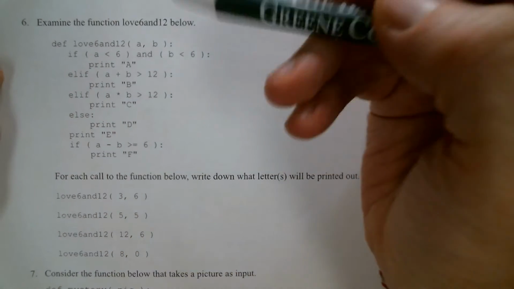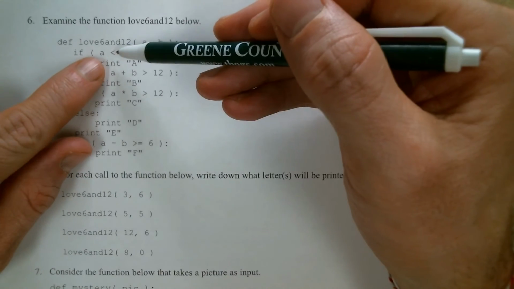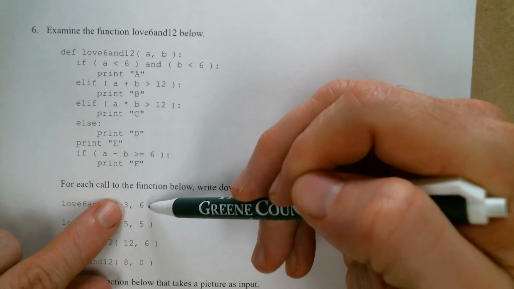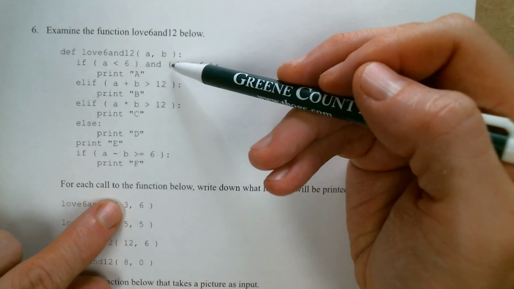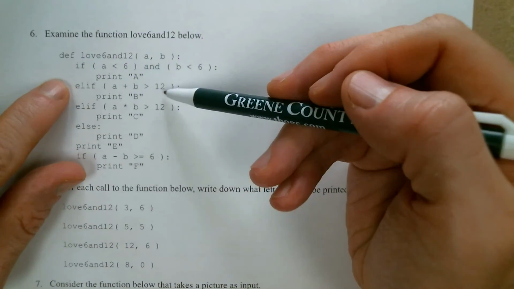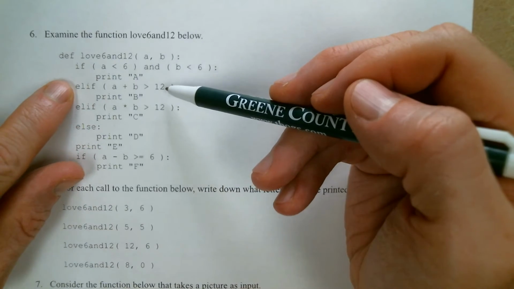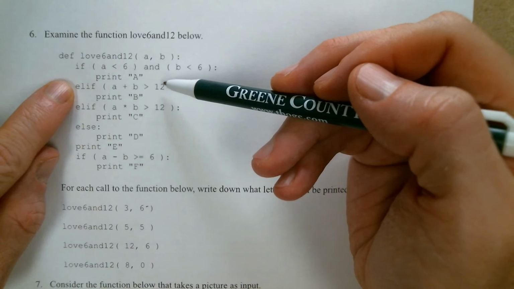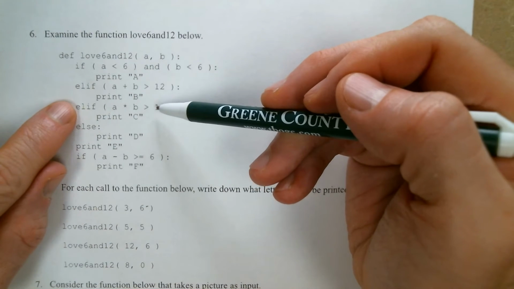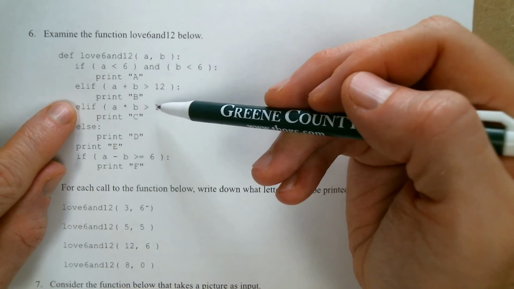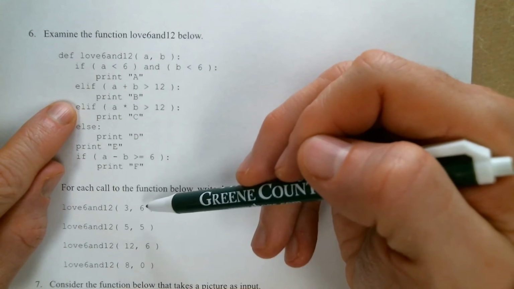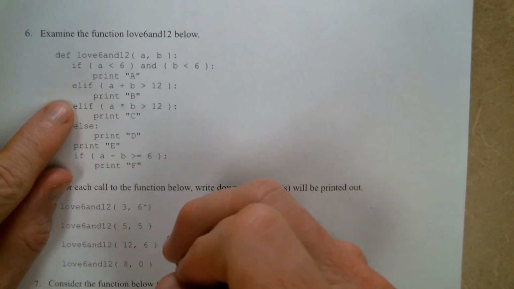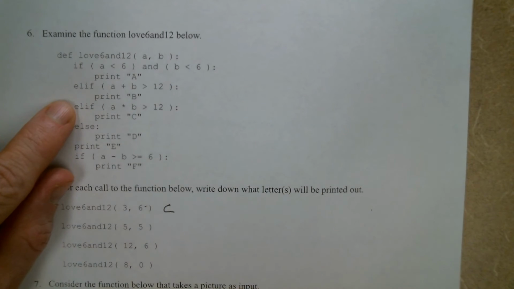So what's going to happen here? The first if statement says if A is less than 6 and B is less than 6. Well, B is not less than 6, so this is not true. The next one says else if, or elif, A plus B is greater than 12. 3 plus 6, not greater than 12, so that one's not going to be true. Next it says elif A times B is greater than 12. Well, 3 times 6 is 18, so we can see that we are going to print out the letter C. So the C is going to get printed out there.